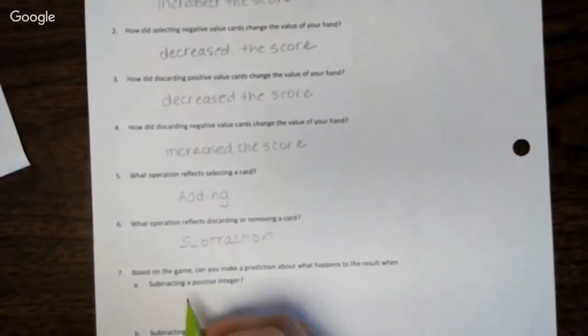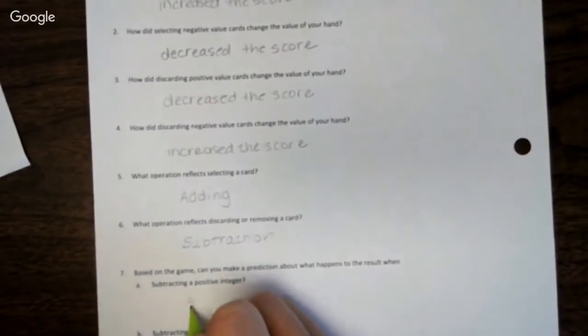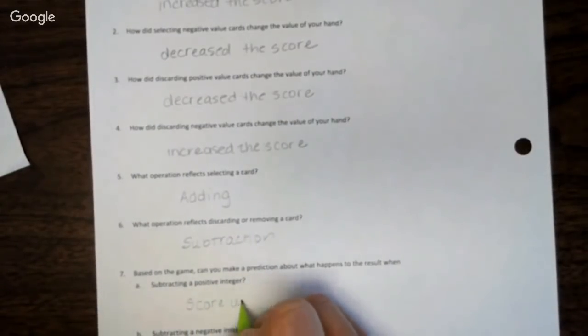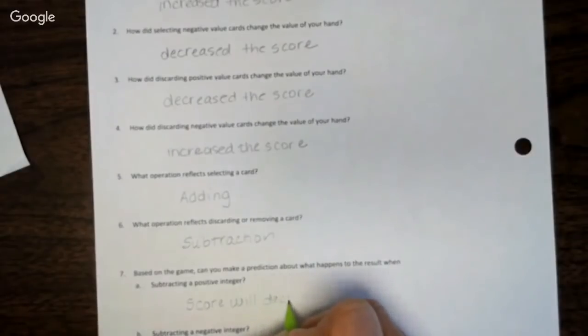So based on this game, can you make a prediction about what happens to the results when you're subtracting a positive? Well, if you're subtracting or getting rid of a positive number, your score will decrease. If you're subtracting a negative number, your score is going to increase.